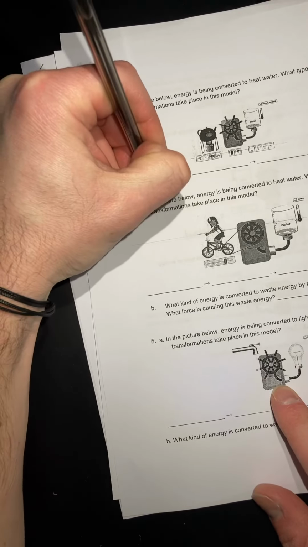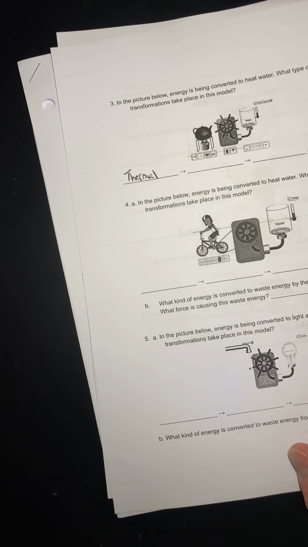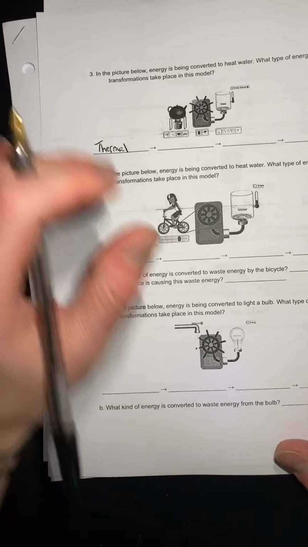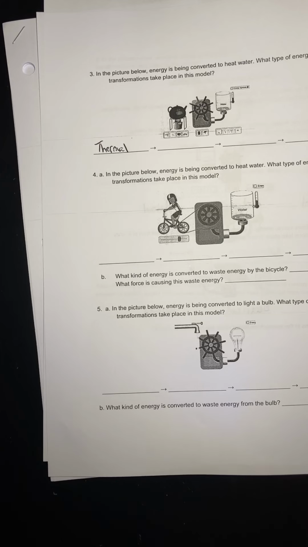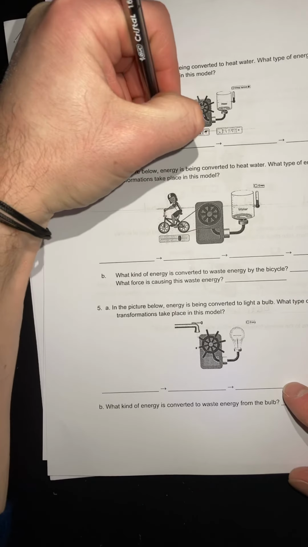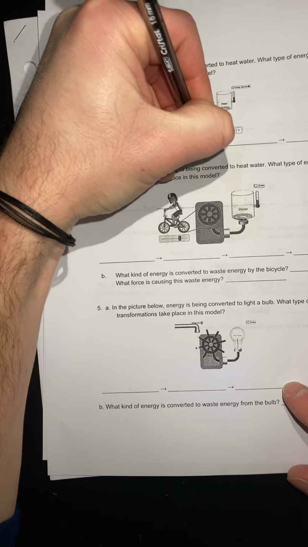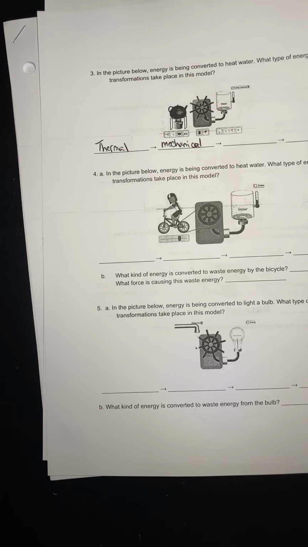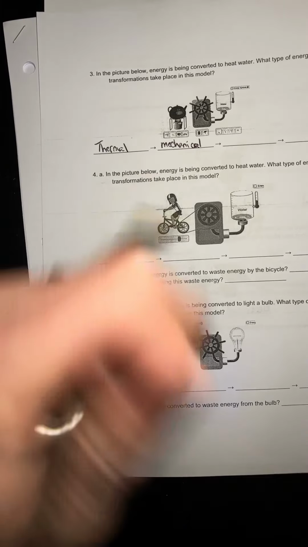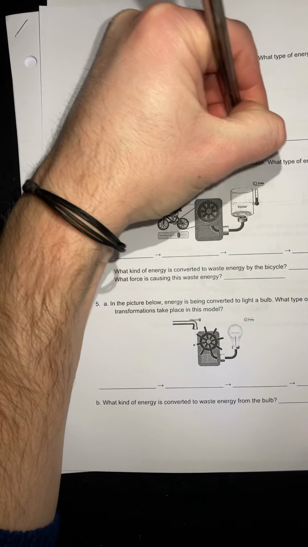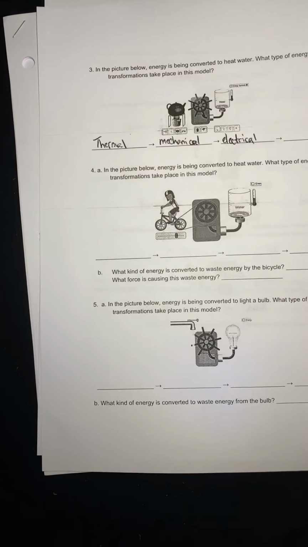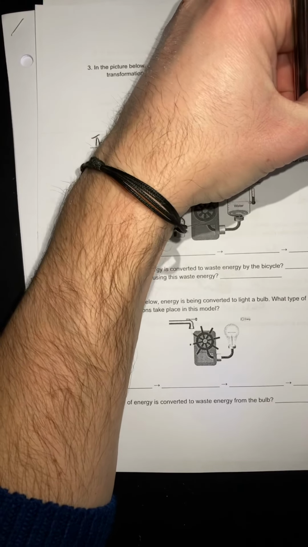We are heating the tea kettle, and it's changing into mechanical because it's actually turning the water wheel, or technically the steam wheel, if you want to call that, generator. And then what's it transferring into there? Electrical. And what else? Then it's going back into thermal.